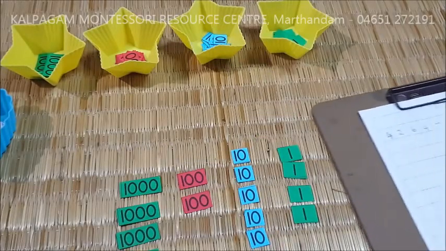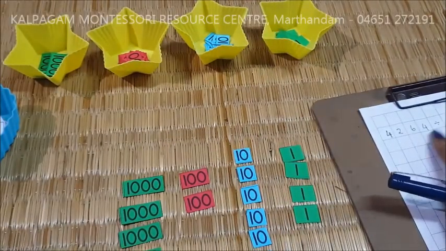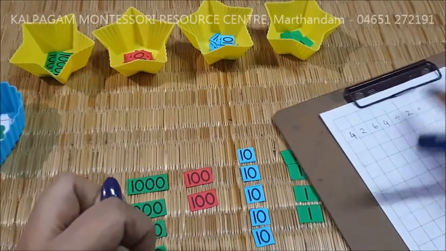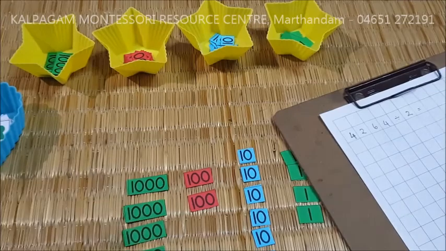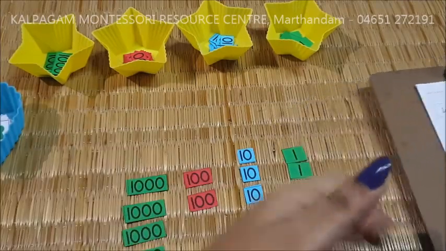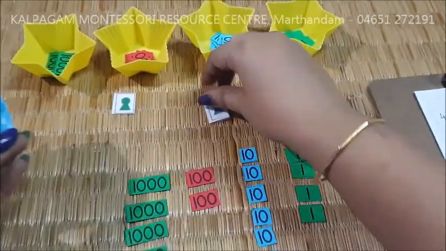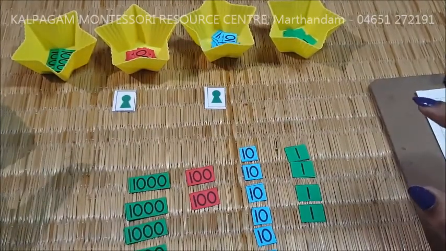So we've taken the quantity 4,264, right? We are going to divide it among 2 people. Okay. So we have to take 2 skittles for that. We're going to start dividing now.